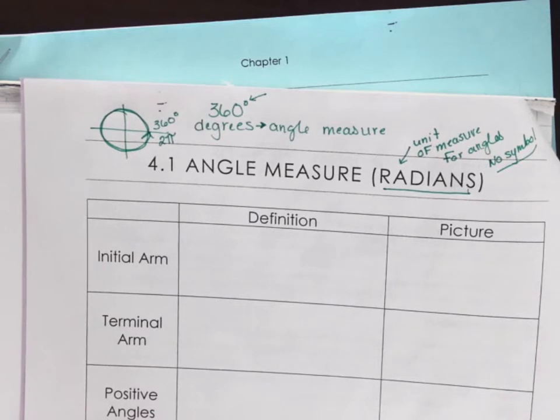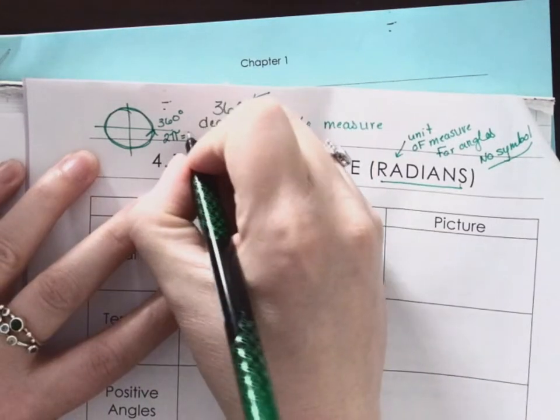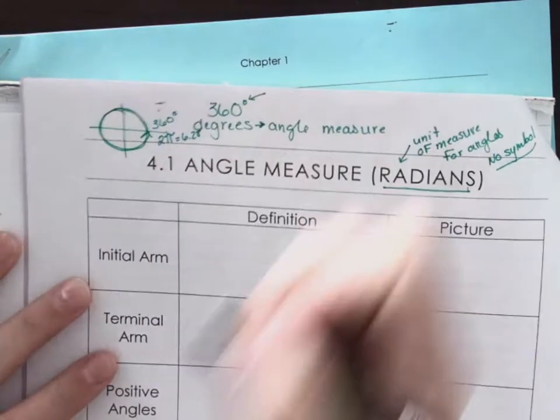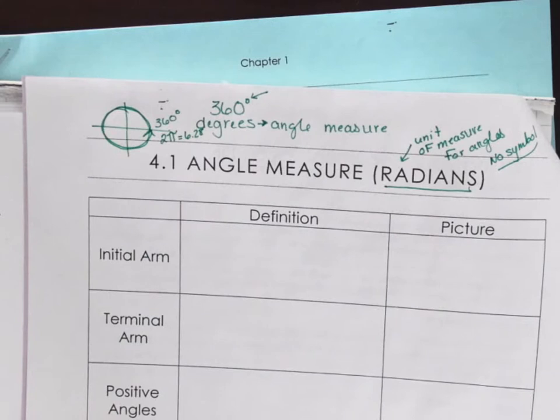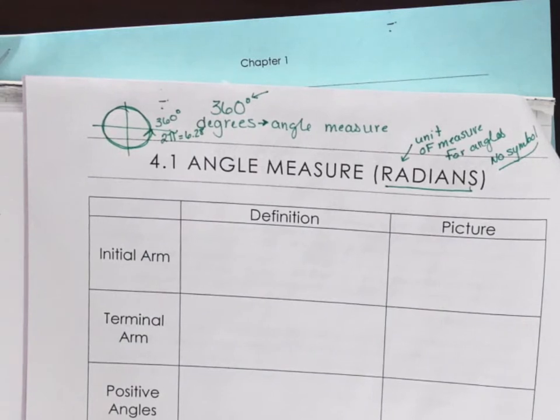So times that by 2 and you get 6.28, right? So this now is broken down into 6.28 slices. Those slices are significantly bigger. Does that make sense? So which angle measure is bigger? 1 radian is definitely significantly bigger than a degree.